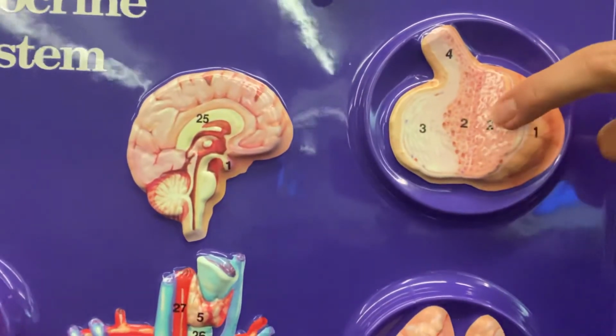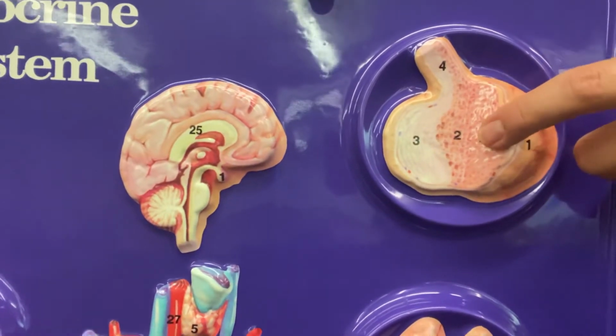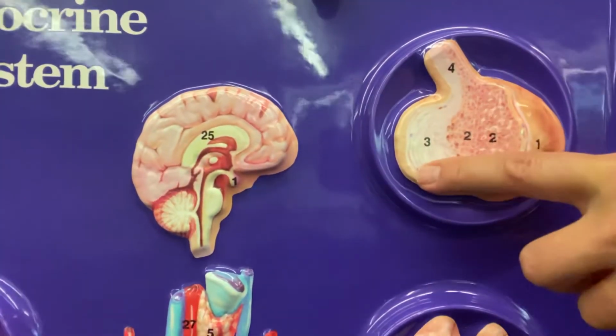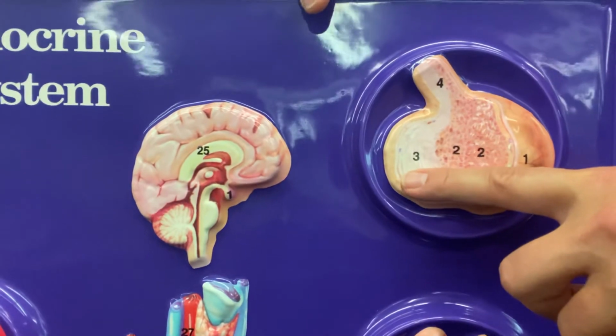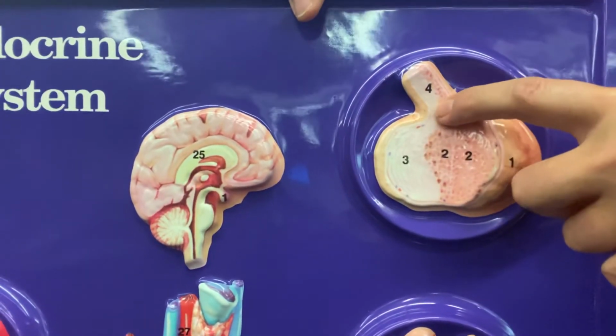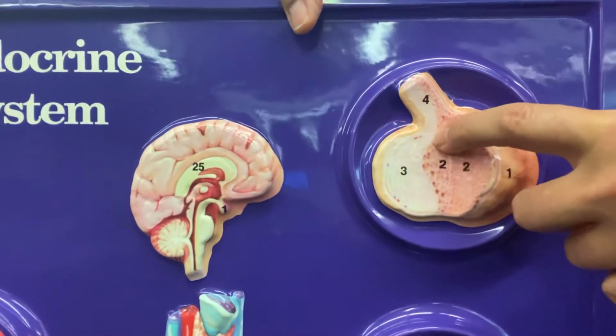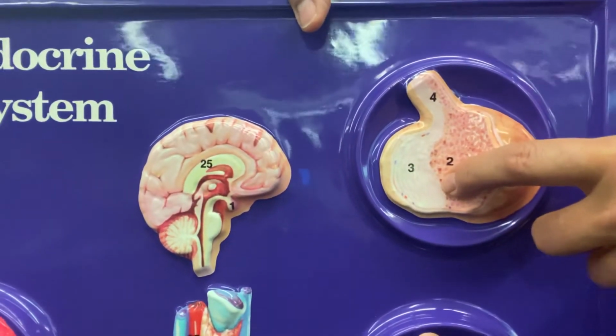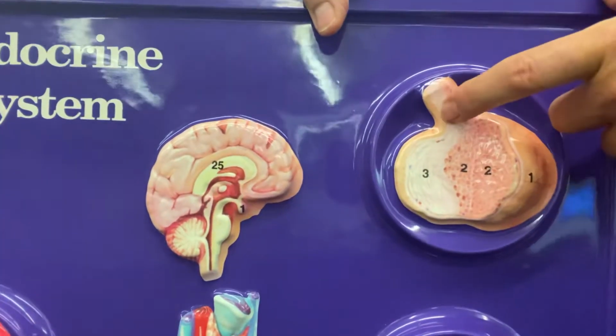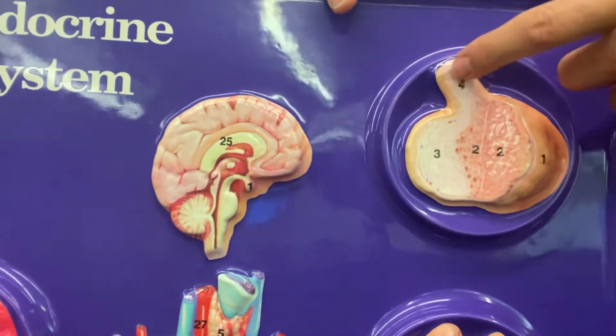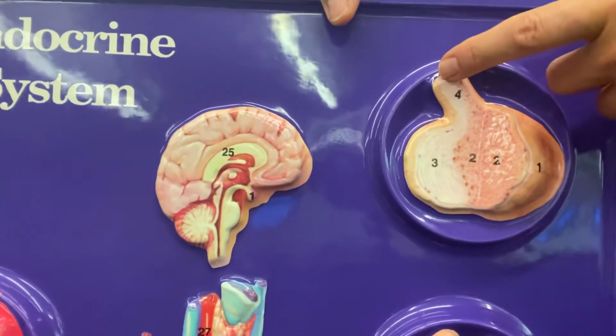So again, the dark is pars distalis. Remember, dark distalis. Pars nervosa. And then at the dividing line here between your light and dark, it's going to be your pars intermedia. Then the specific area that goes up this stalk or up this tube is going to be your pars tuberalis.